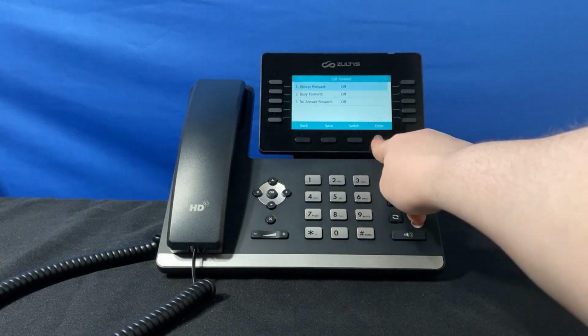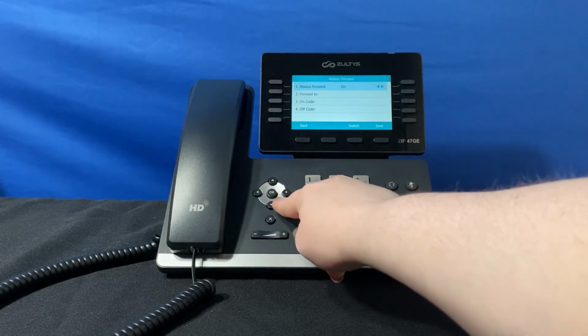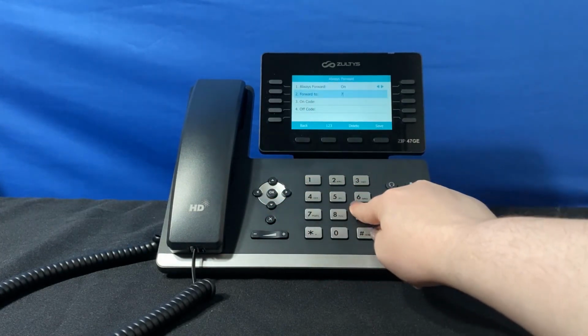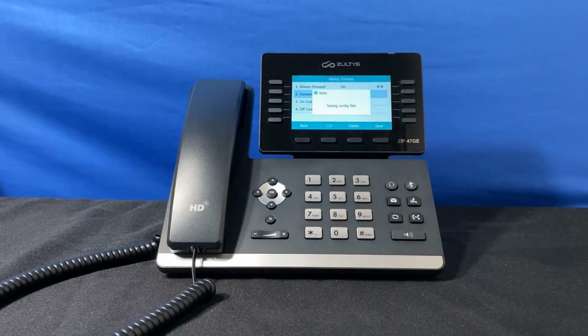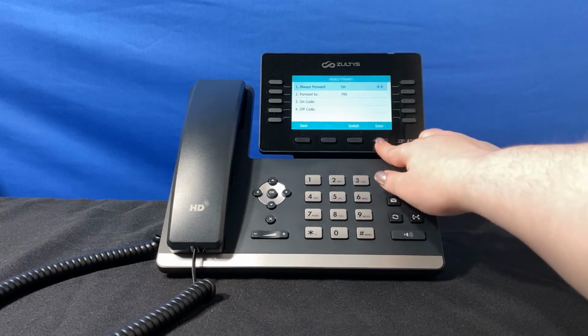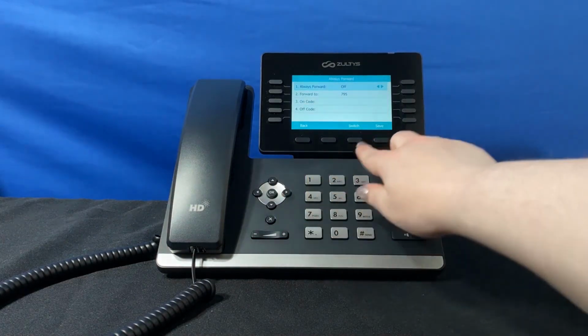I will do always. I will switch this line to on. And on the second line, I enter the extension of my coworker and press the save soft key to initiate call forwarding. When I get back to the office, all I need to do is go back to this menu and set the call forwarding to off.